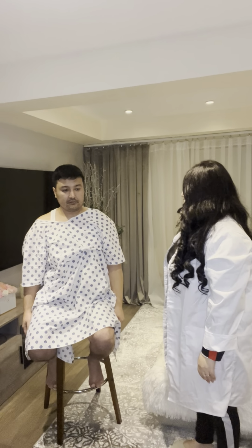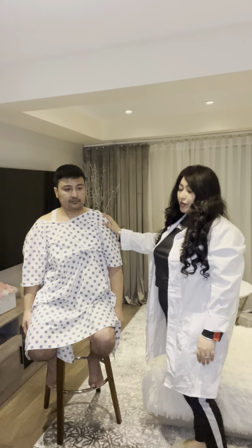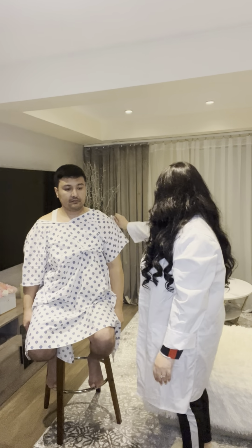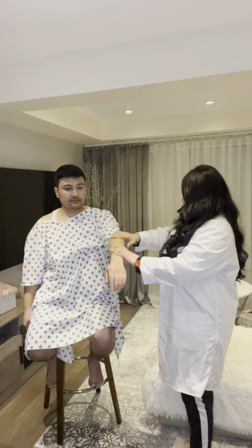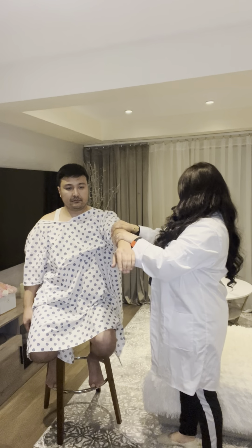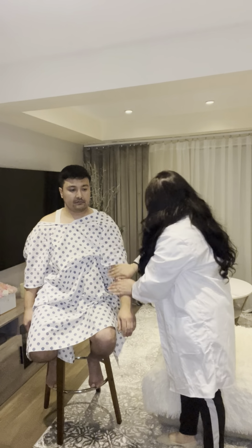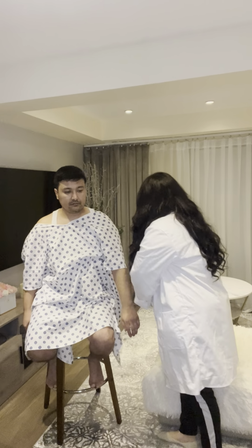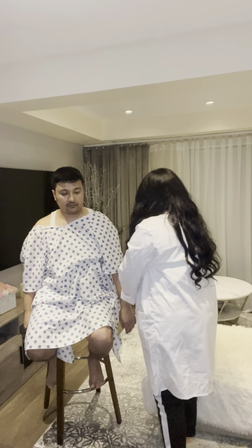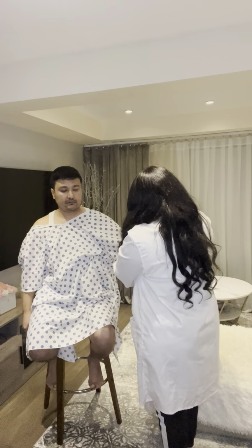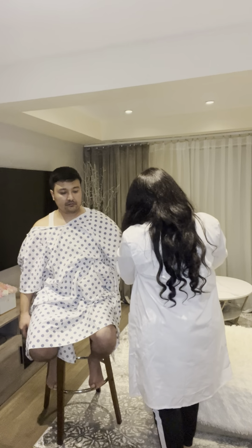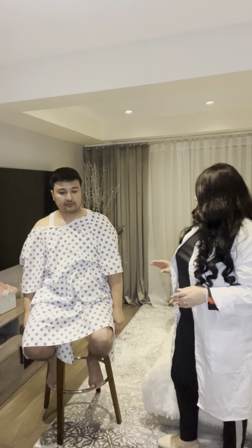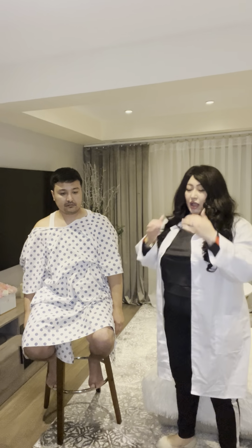Good. Any pain? No. Good. So no pain. We're gonna check the strength. Straight up your hand. Push. Hold on. Now you can push forward like this. Good. Push back. Out. And in. Good. So we have +5 strength.